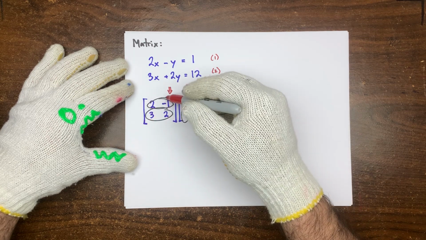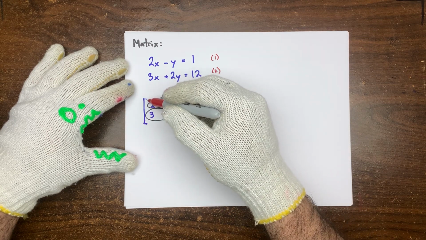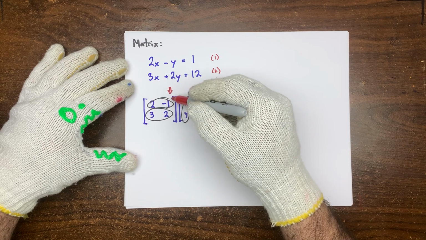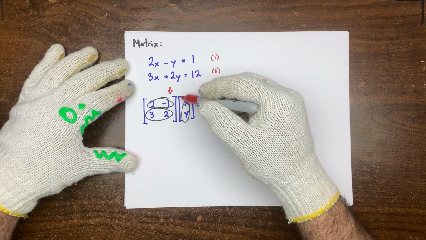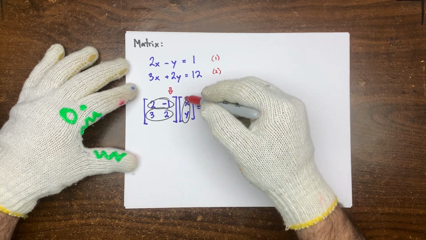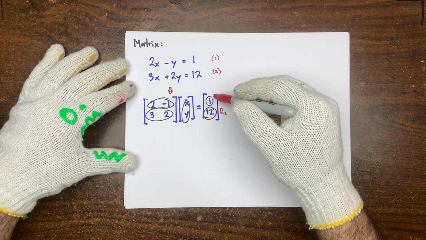This matrix right here is the A matrix. It is an n by n matrix. Here is a 2 by 2. This one's going to be a column matrix of n by 1, here 2 by 1. And this is also going to be a column matrix of 2 by 1.